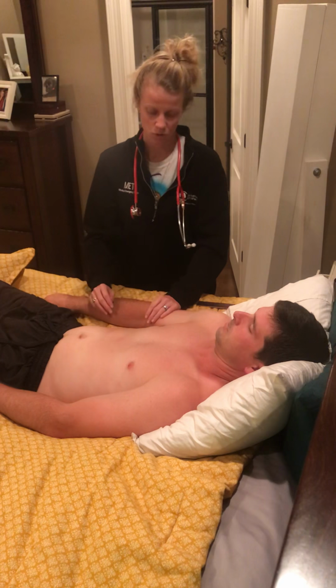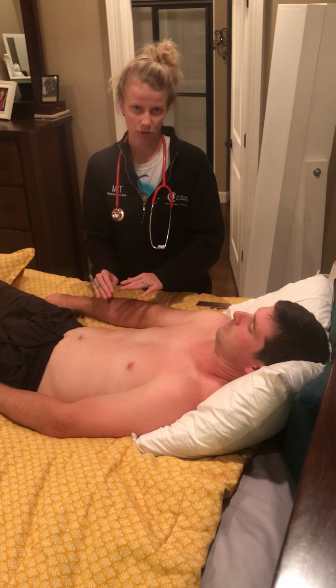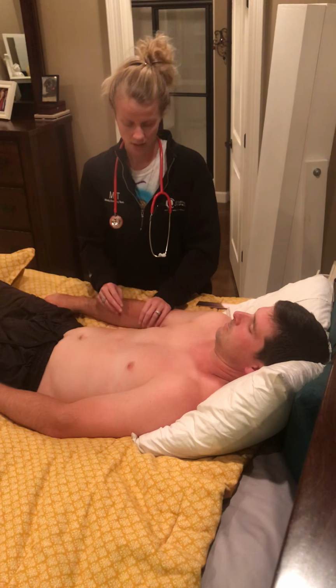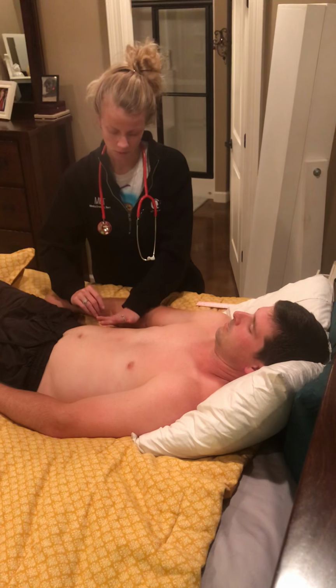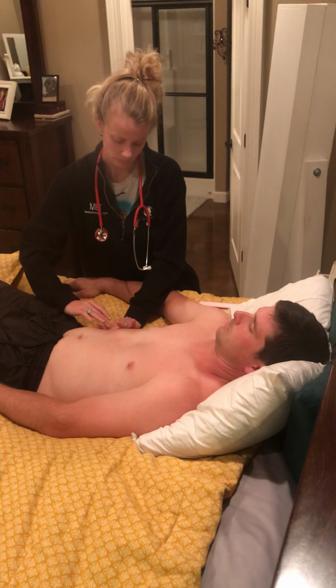Okay, now I'm going to percuss the liver for dullness and measure the diameter. So I'm going to start low enough, sorry.